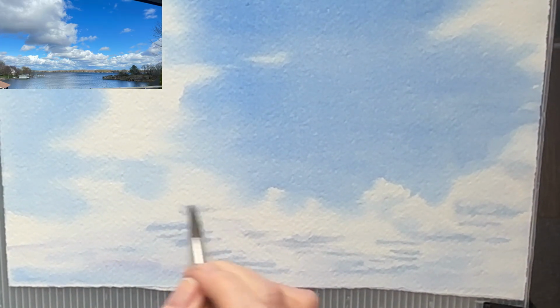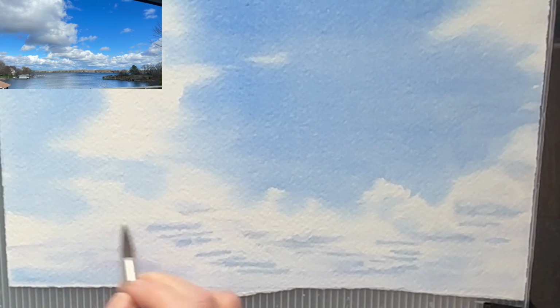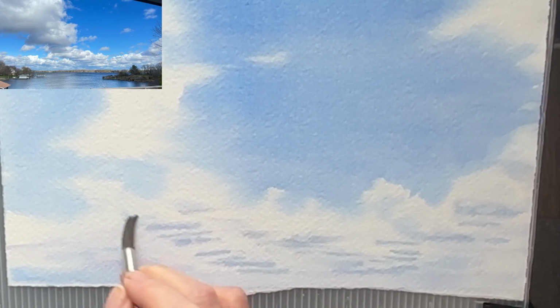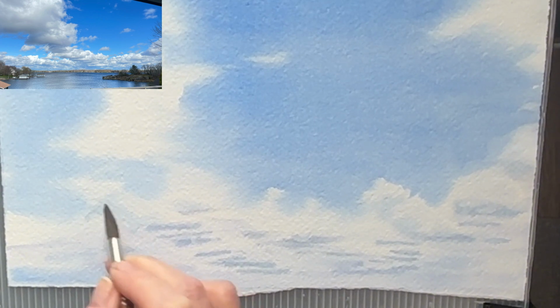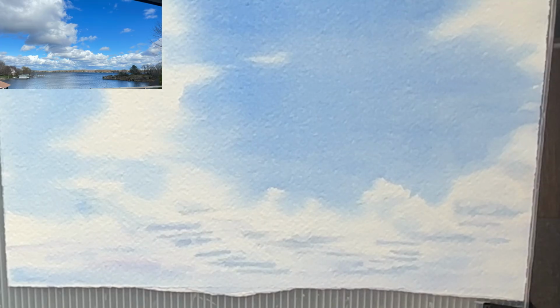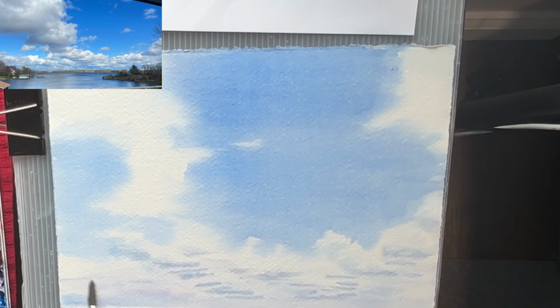Okay, and some of these get quite dark and bigger as they go up. Okay, and then back to that mixture that I had. So here I'm going to get a little bit darker.